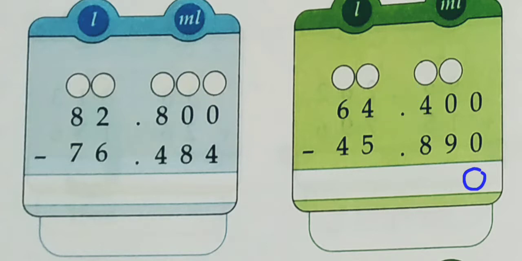But you can see this 4 is also less than 5. It means that it is also smaller. It also needs one borrow, so it will go to the 6, and the number 6 is sufficient to give a borrow. Okay, so we have to start giving the borrow from this 6.